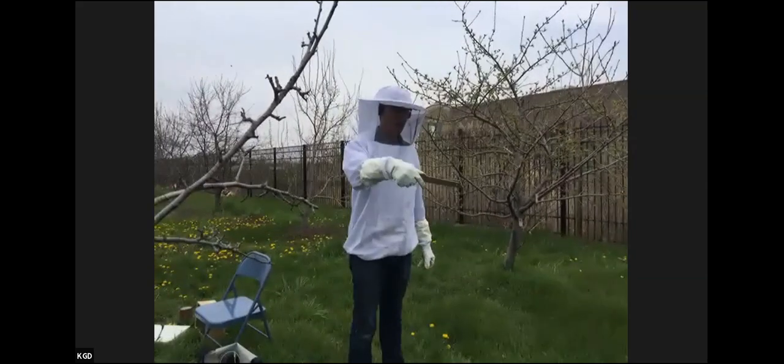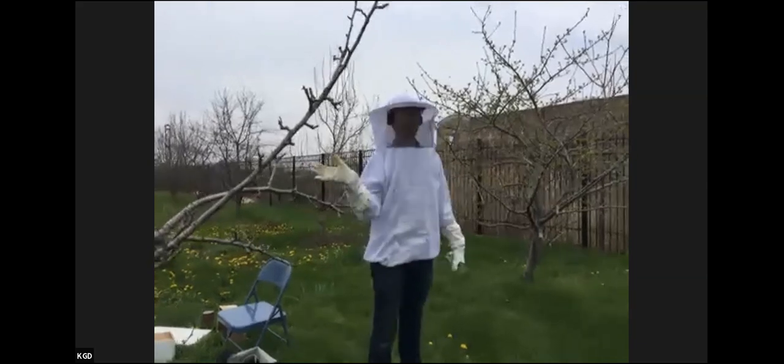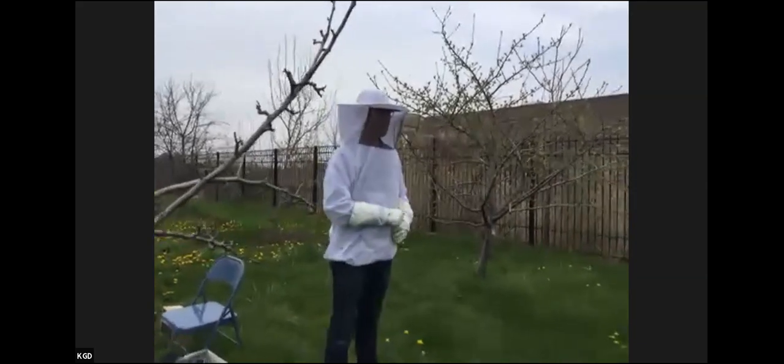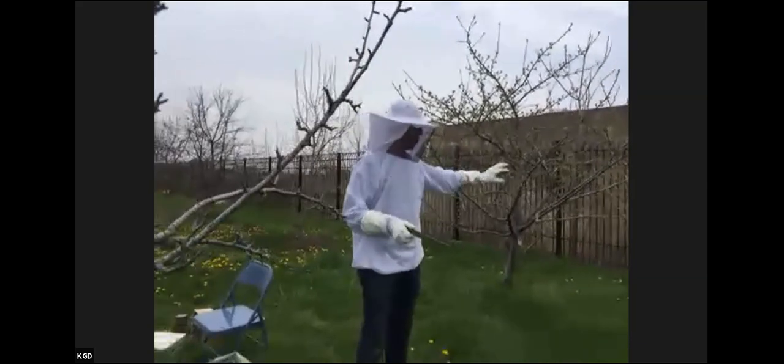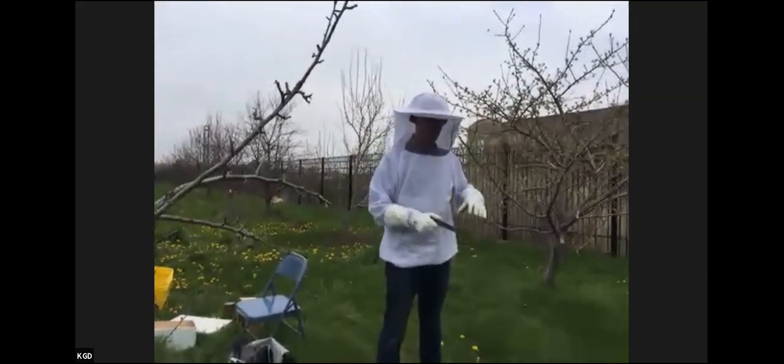I know that there's a good nectar flow coming on now. We got dandelions. Next week's looking pretty good for temperatures. So after that, we won't have that feeder box on top. It'll be just supers with frames in them.